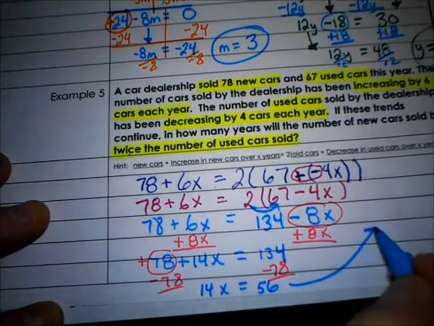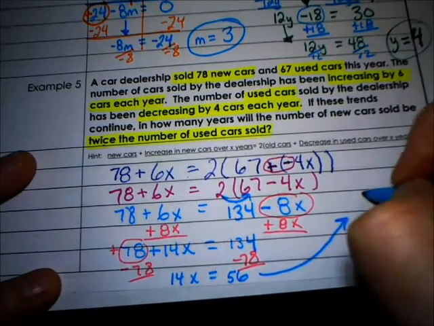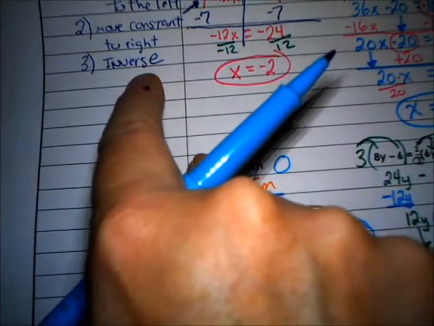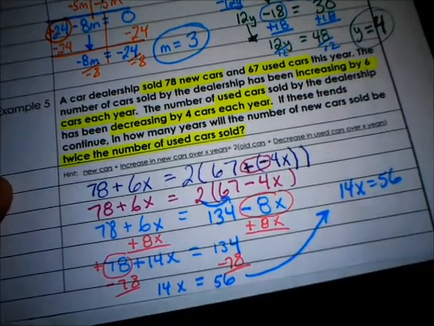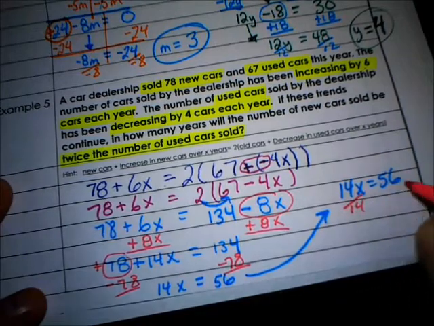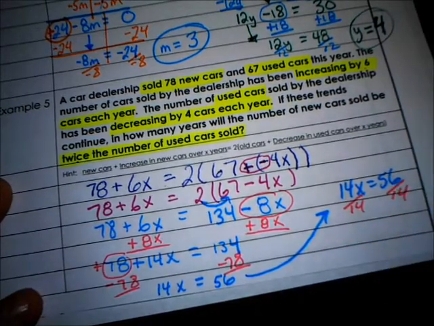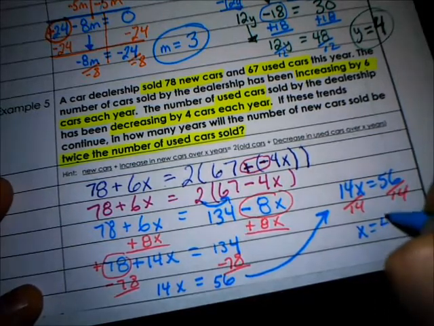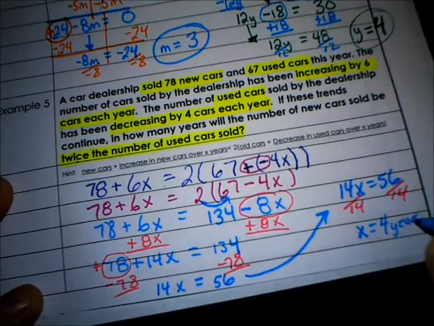Last step is to do the inverse, which means I'm dividing by 14. Okay, and my answer is 4, so it'll take 4 years for the number of used cars to equal twice the amount of the new cars being sold.